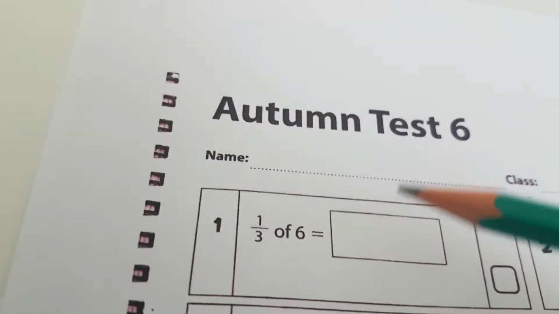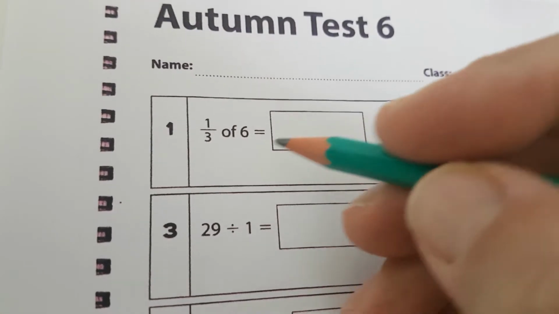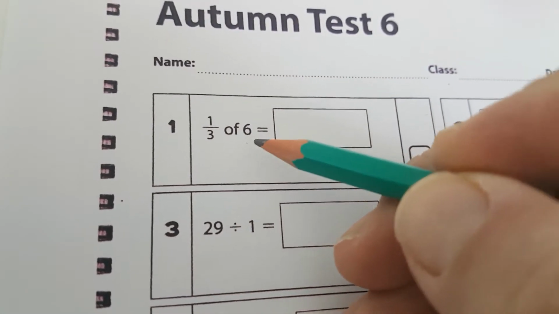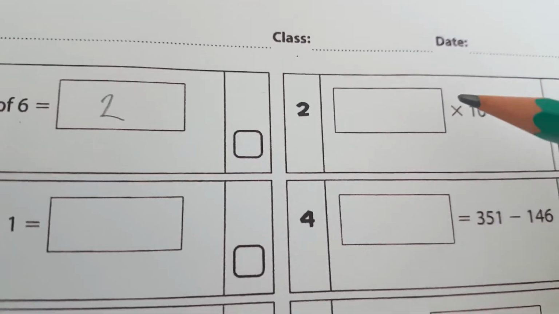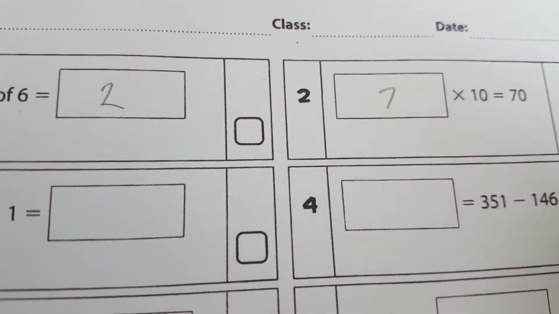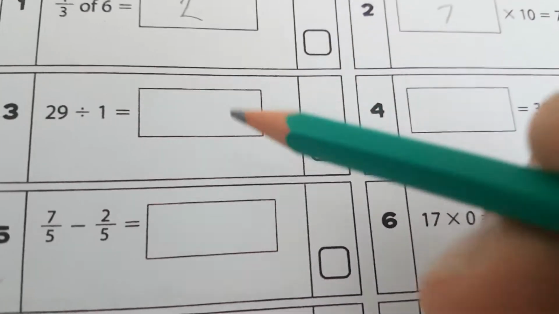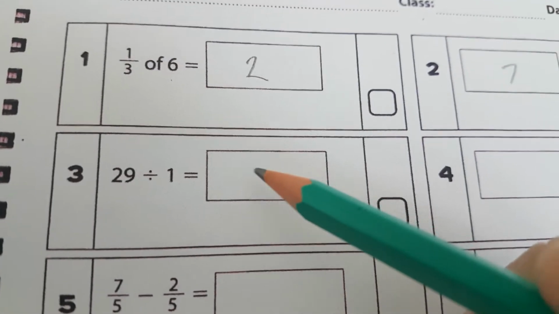Okay, let's get started. So, number one, 1/3 of 6. So, we are splitting 6 into 3 parts. Each one of those would have 2 in it. Number 2, something times 10 equals 70. So, that is going to be 7. 7 lots of 10 makes 70. Number 3, 29 times 1, still going to be 29.